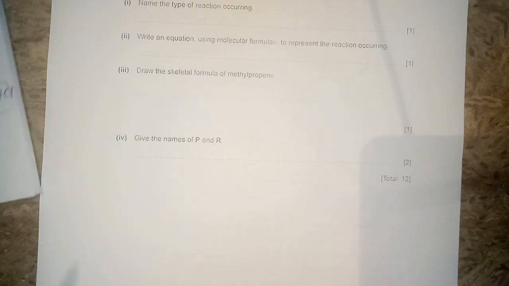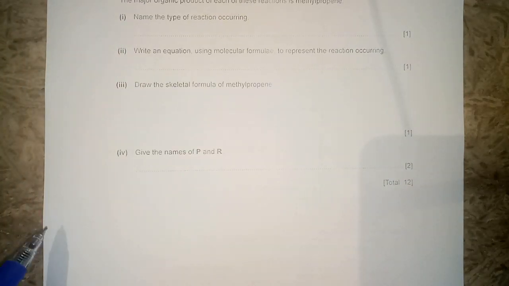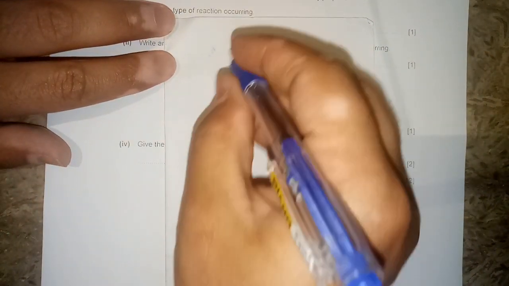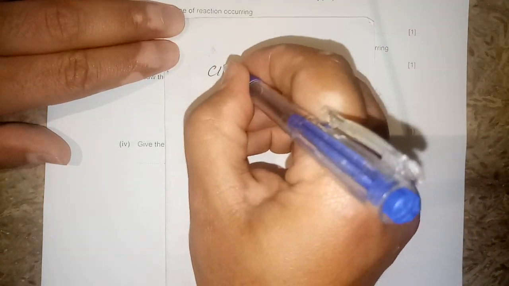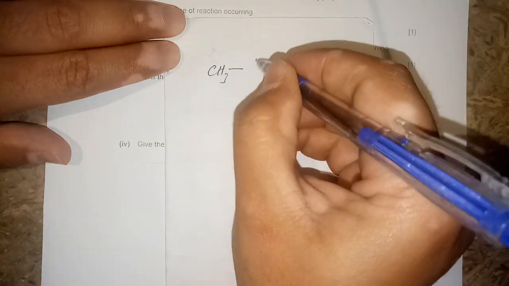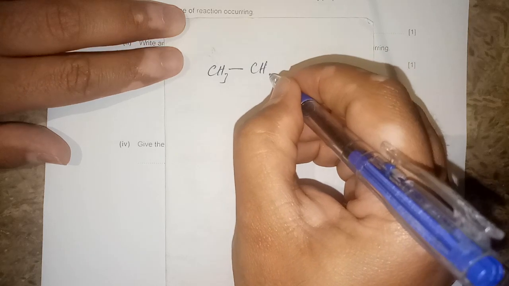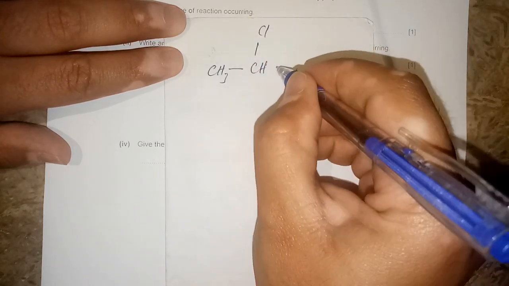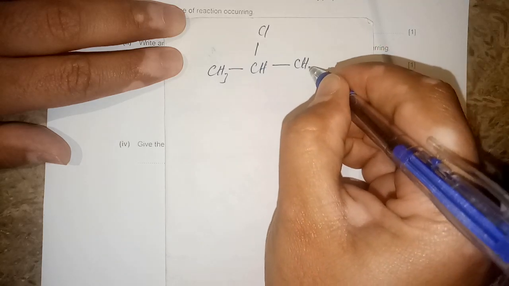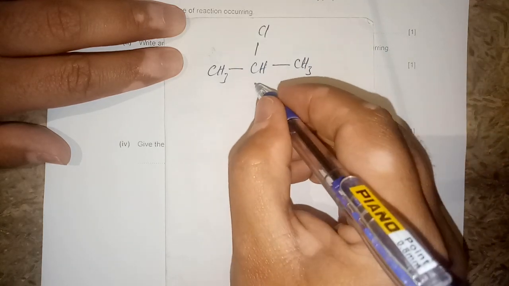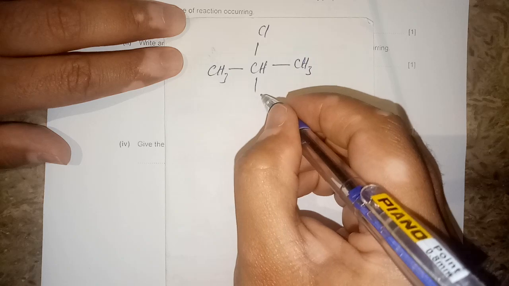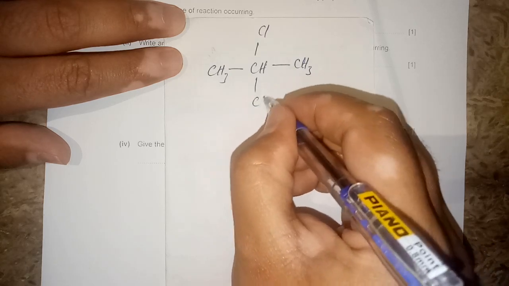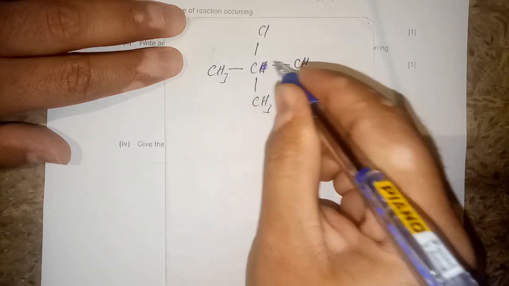For this one, the halogenoalkane P will be CH3, then C, with the Cl, and then CH3 and CH3.